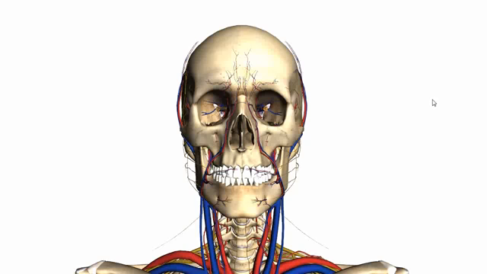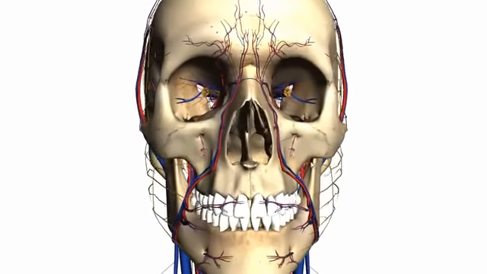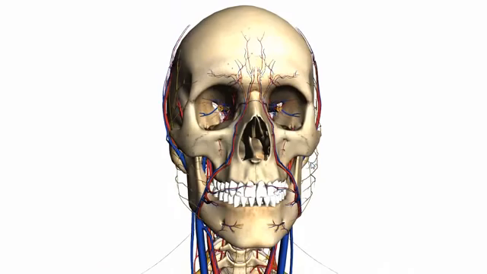Okay, so this is the second tutorial on the foramina of the skull. In this tutorial I'm going to be looking at the different structures that pass through the foramina in the skull, so the vessels and nerves that pass through these little holes. And it's quite important to know because, well, medical schools love asking about which structures pass through which foramina.